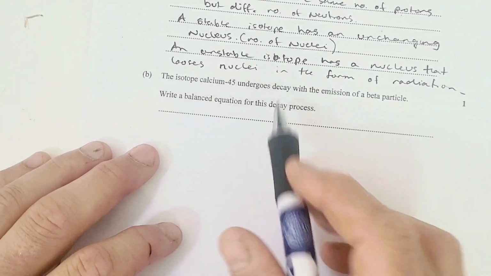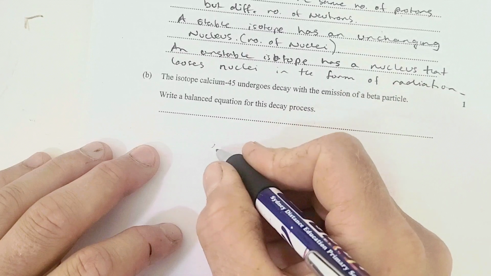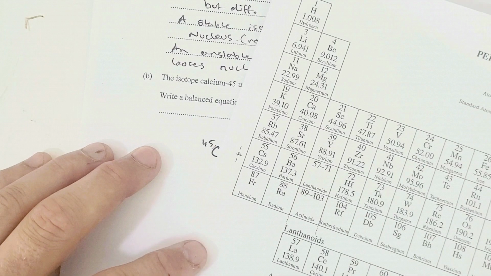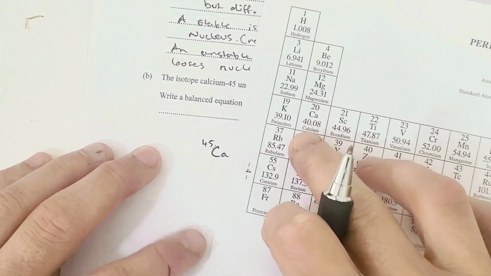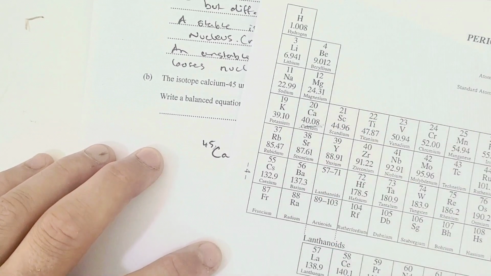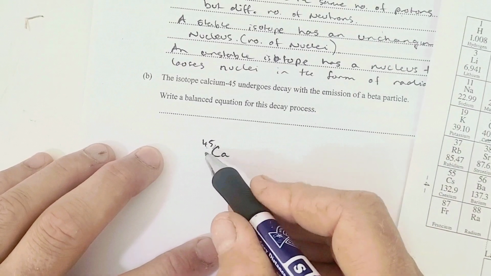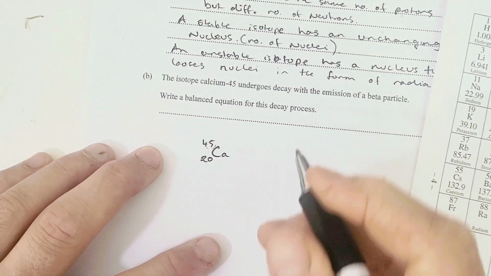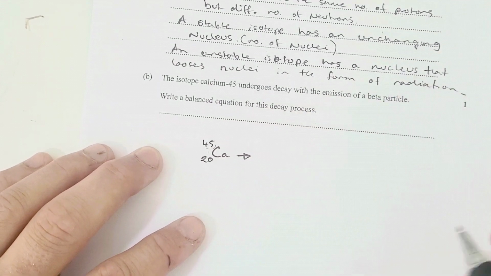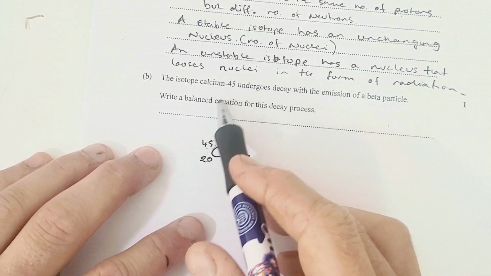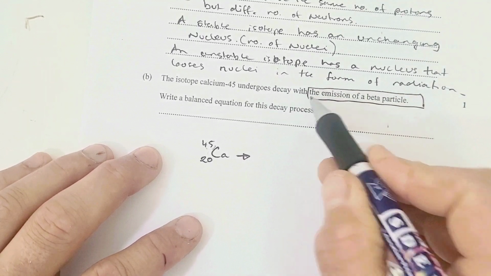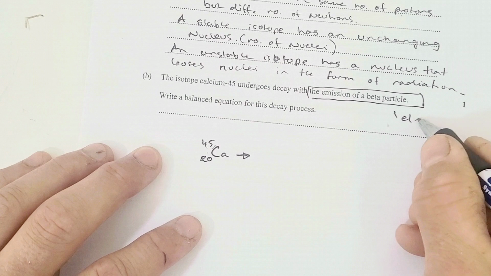Alright, so isotope calcium-45. If you look up calcium, you can see this is the average mass of all the isotopes. This one has a mass of 45. It has 20 protons. Can you write a balanced equation for this decay process? And the key thing here is a beta particle. A beta particle is an electron.